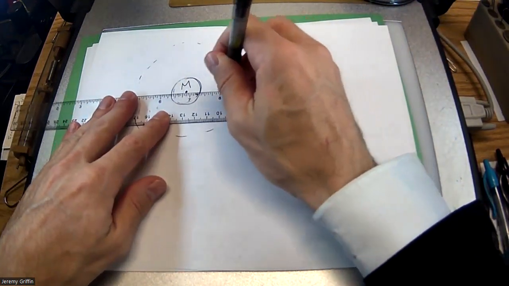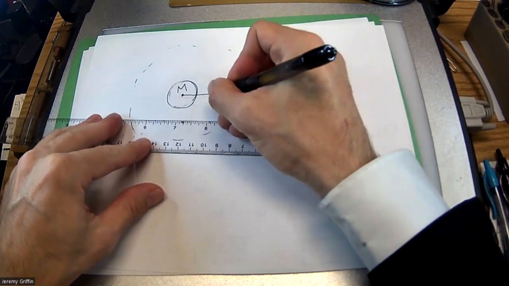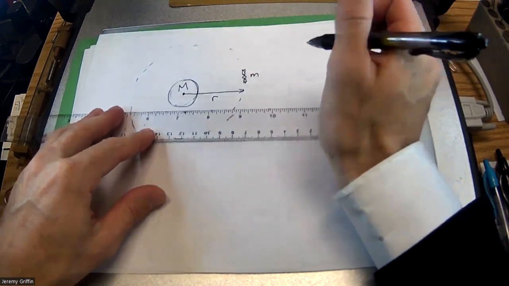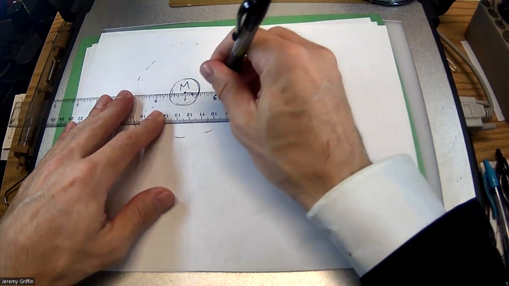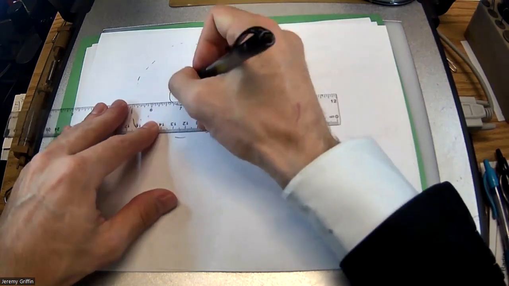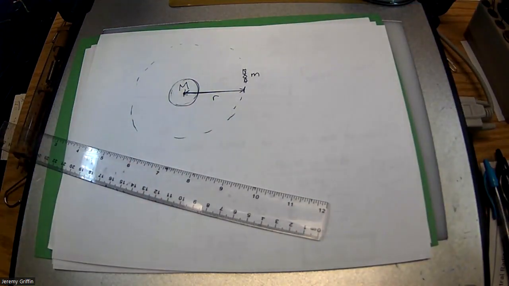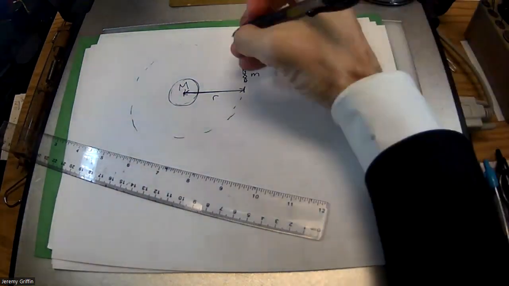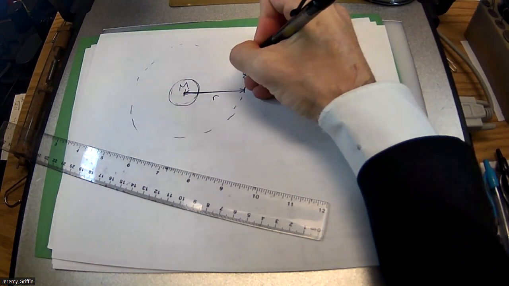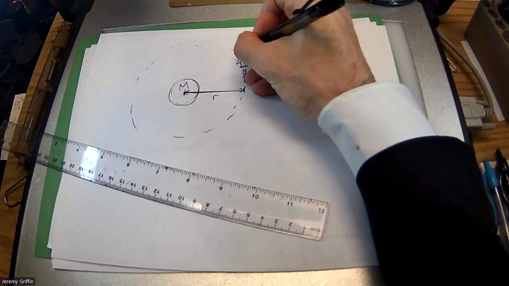It's way out at distance, I'll call it lowercase r. You guys see lowercase r? It's way out there. And then at that distance right there. You guys see that setup? I want to know how fast do I have to get this going?